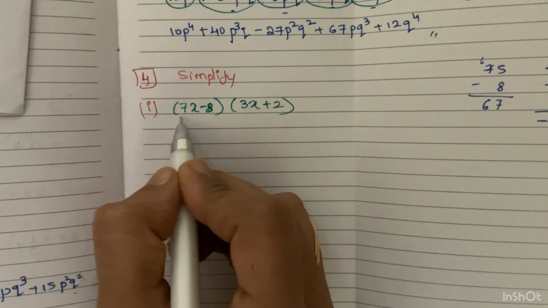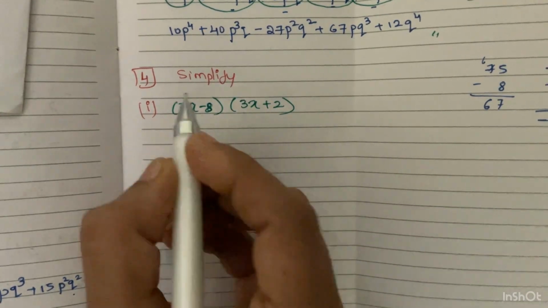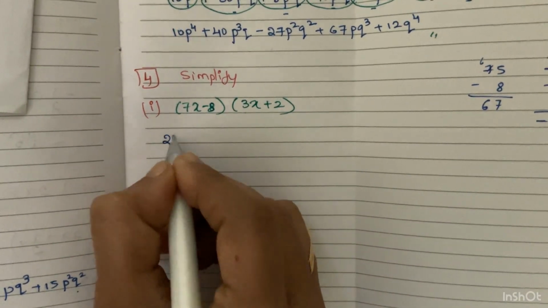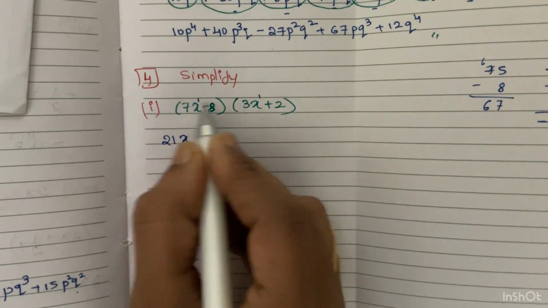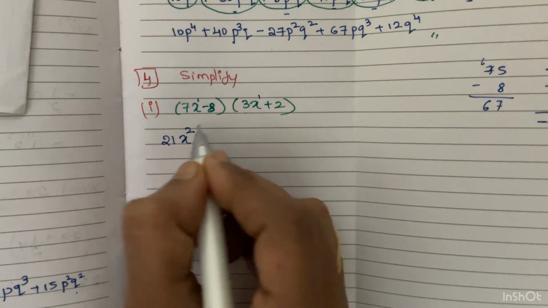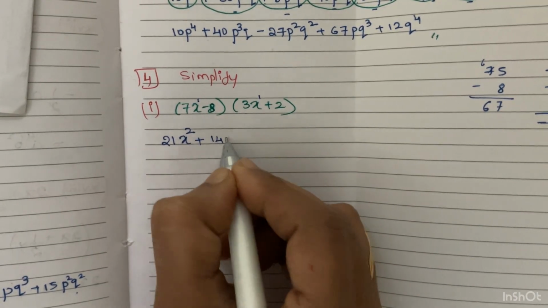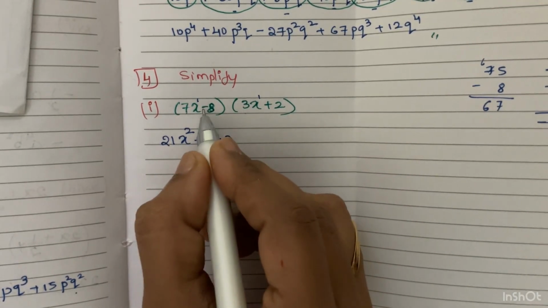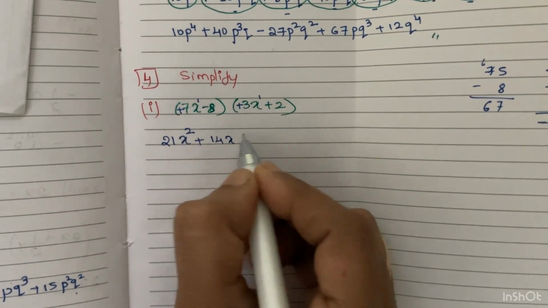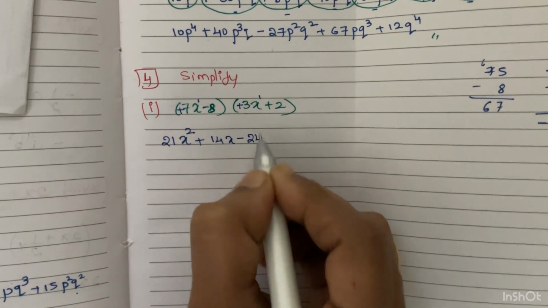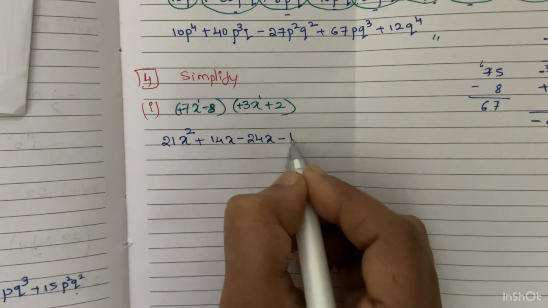Let me start with the first term, and we have to multiply it with both terms separately. So 7 times 3 is 21, and remember the power will be 1. The bases are the same, so we can add the powers: 1 plus 1 is 2. Next, 7 times 2 is 14, with a plus sign, and we have only x here. Next, minus times plus, nothing is written, so there will be a plus sign. Minus 8 times 3 is 24, and the variable is only x. Now minus 8 times 2 is 16.